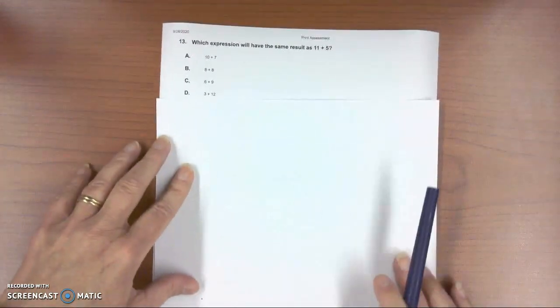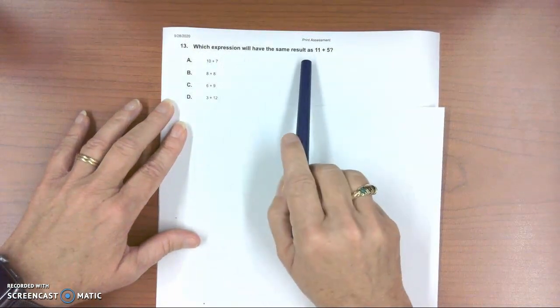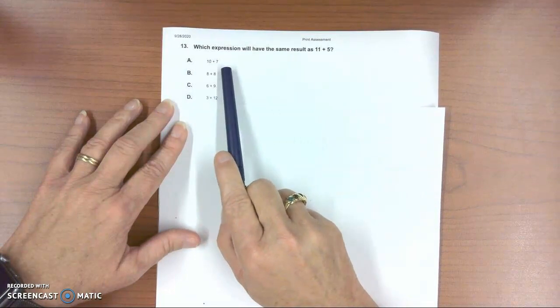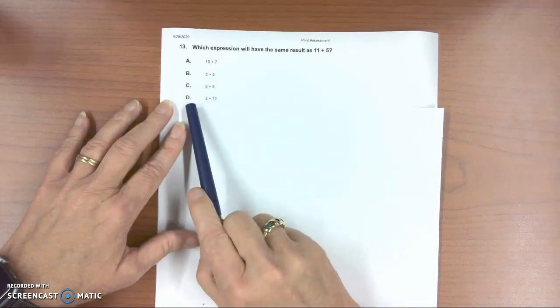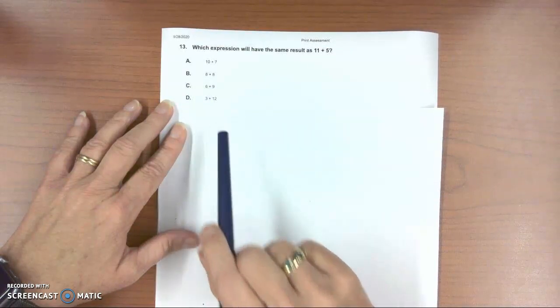Problem 13. Which expression will have the same result as 11 plus 5? A, 10 plus 7, B, 8 plus 8, C, 6 plus 9, D, 3 plus 12.